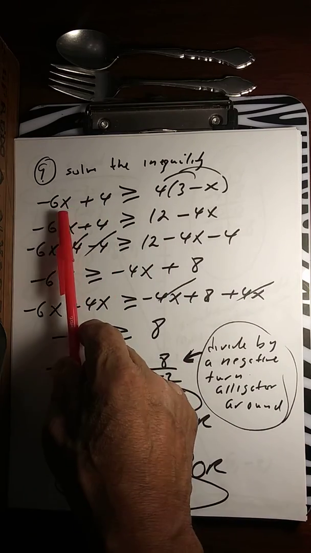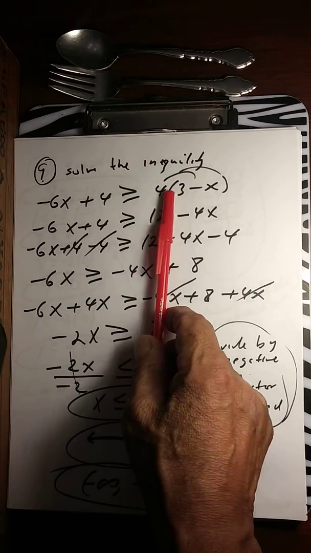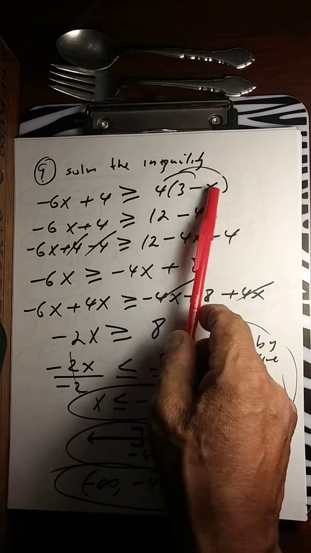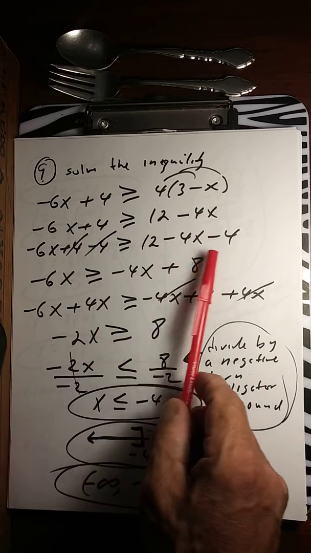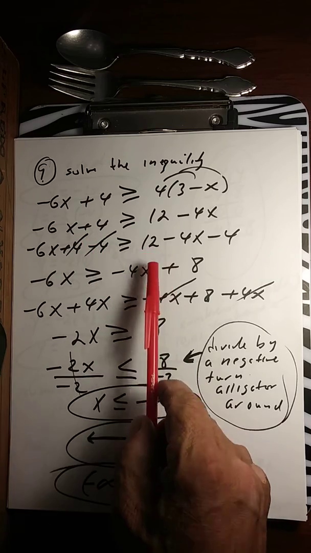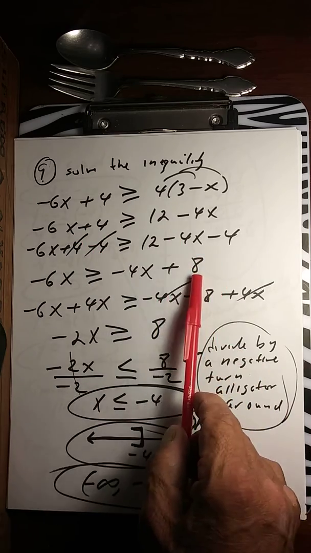Solve the inequality. Negative 6x plus 4 greater than or equal to 4 produces this. 4 times that is 12. 4 times that is minus 4x. Minus 4, these are gone. So that's going to be negative 4x plus 8.